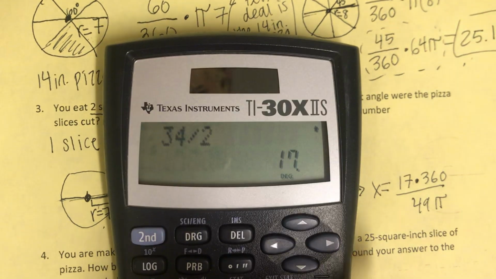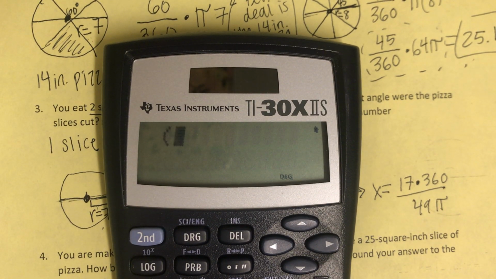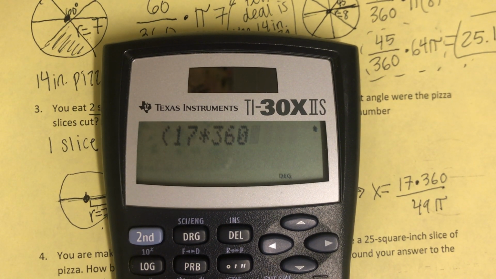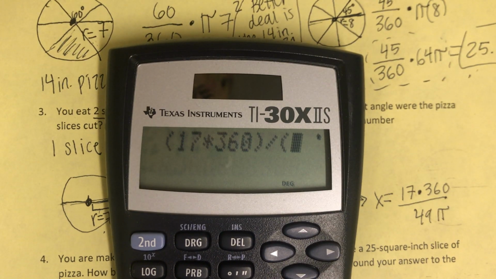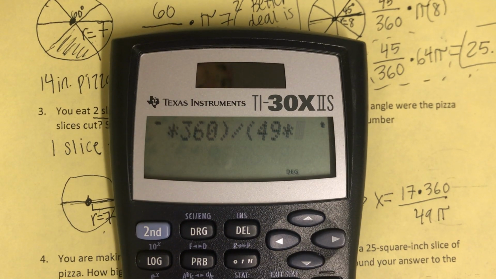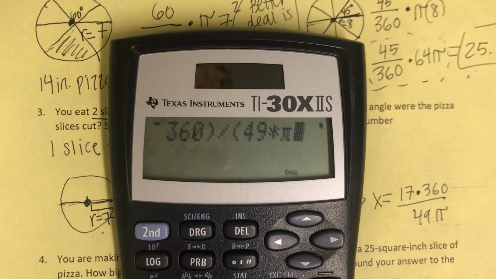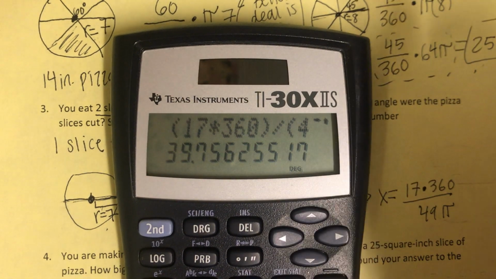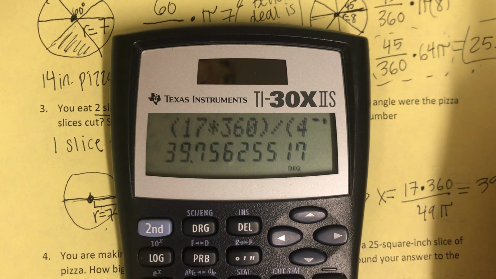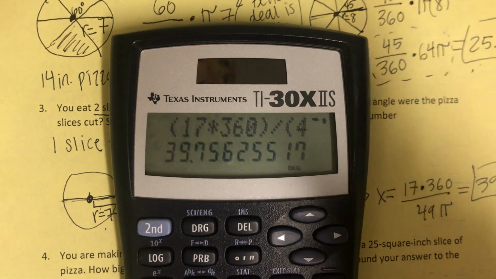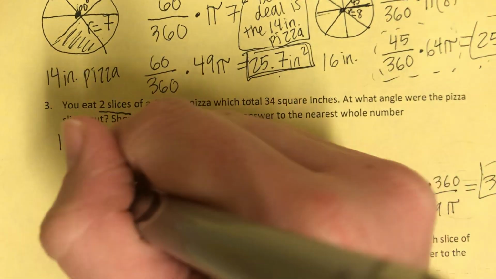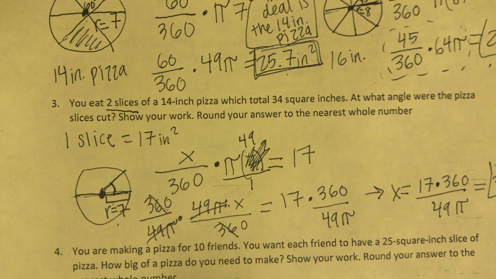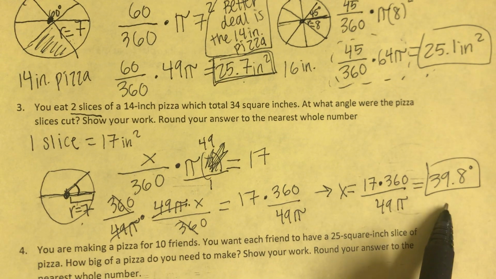This is when you'll want a calculator. You're going to do parentheses 17 times 360, and put divided by 49 times pi. And when I type that in, I get 39.8. So that means that my central angle, going back over here, like if we had one slice, my central angle right here is equal to 39.8 degrees.